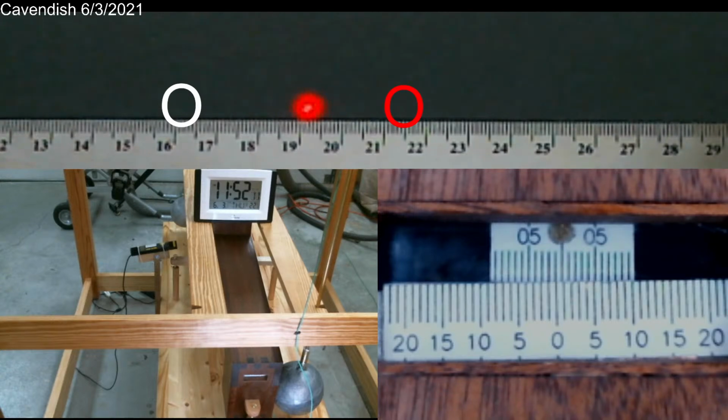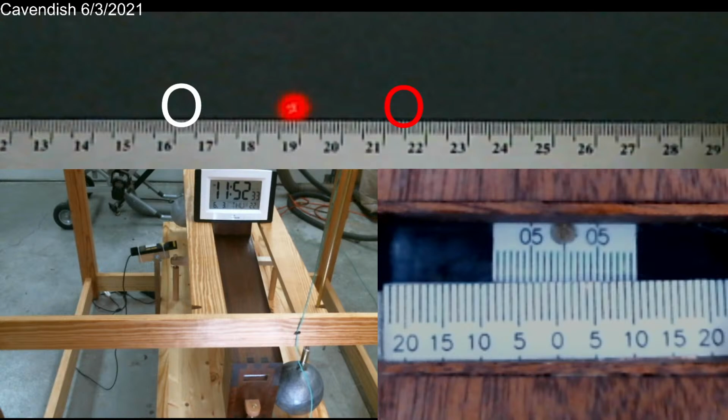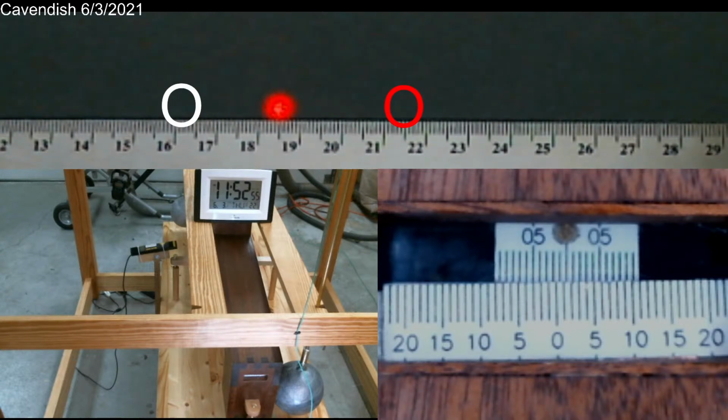Anyway, 26 people watching. Hey, you guys are more bored than I am.